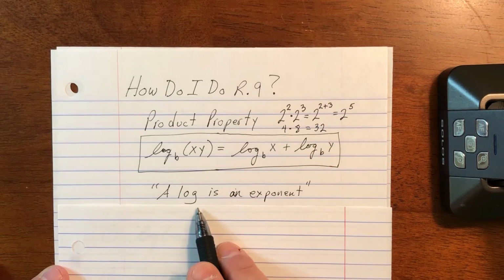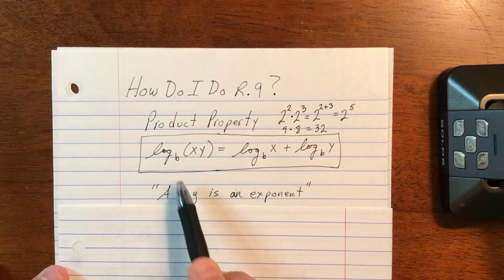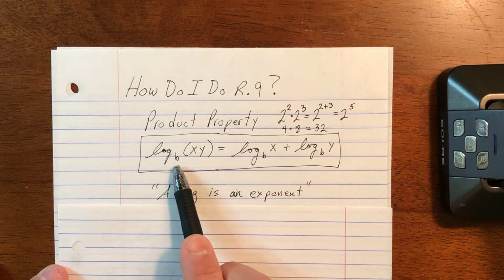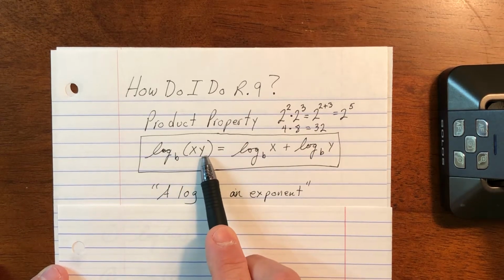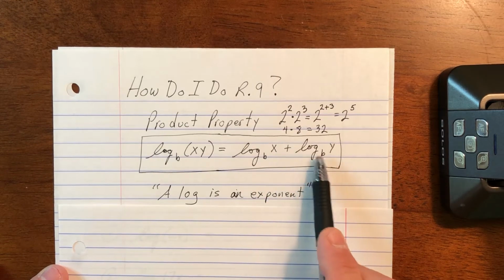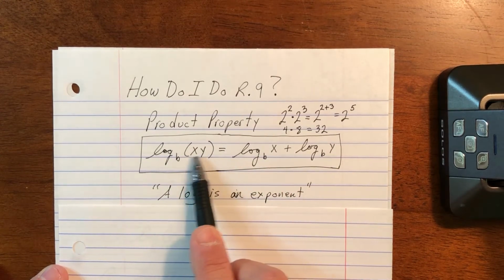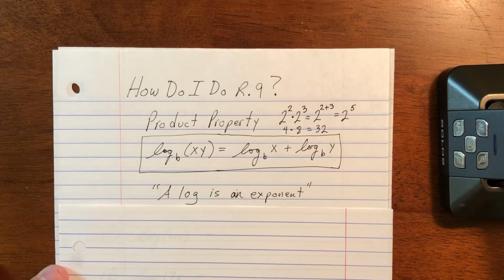And since a logarithm is an exponent, we come up with what's called the product property. And that basically says that the log base b of x times y is equal to the log base b of x plus the log base b of y. Since these logs are exponents, you add exponents together whenever you multiply two things together that have the same base.